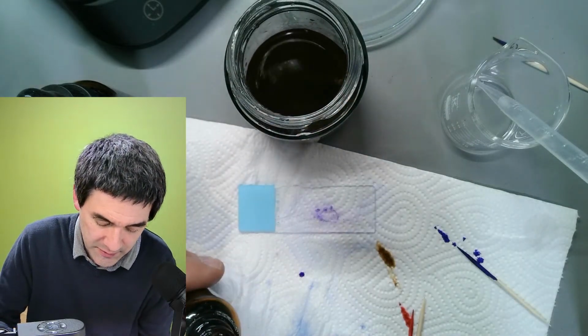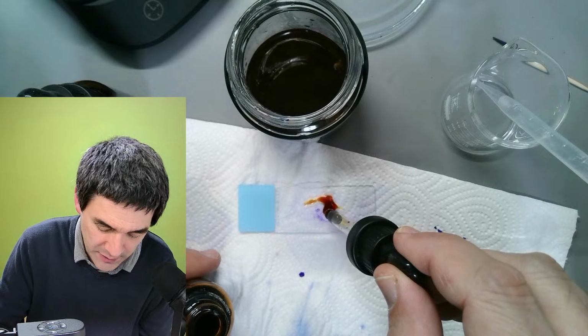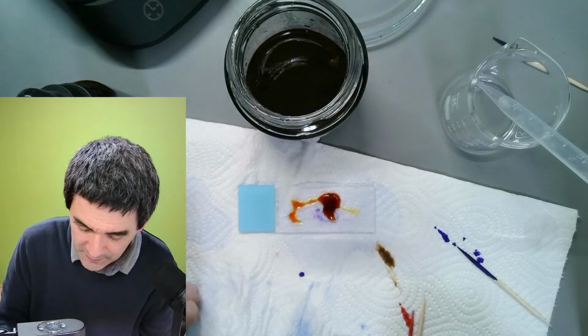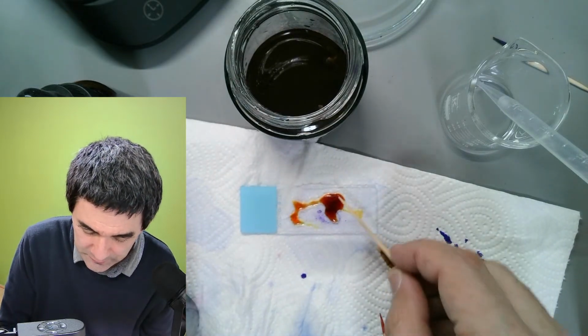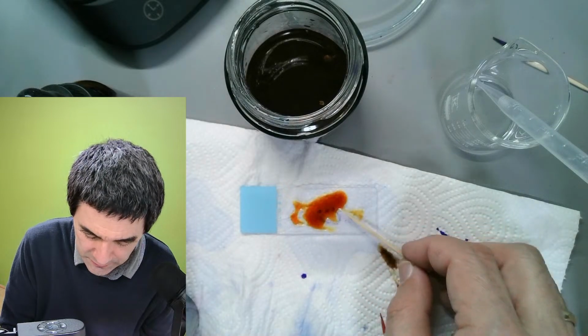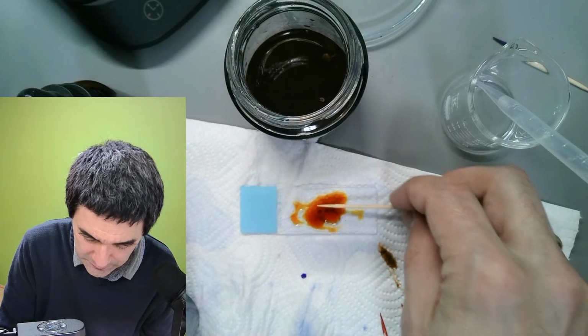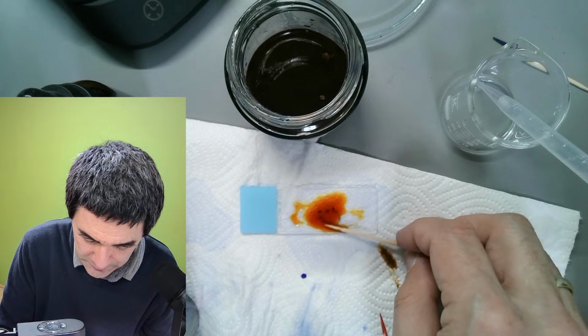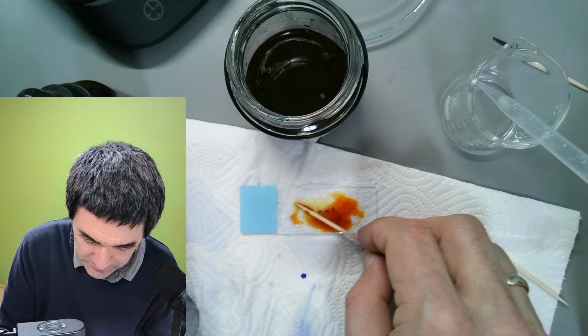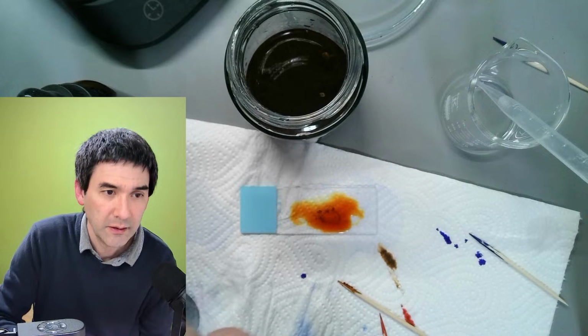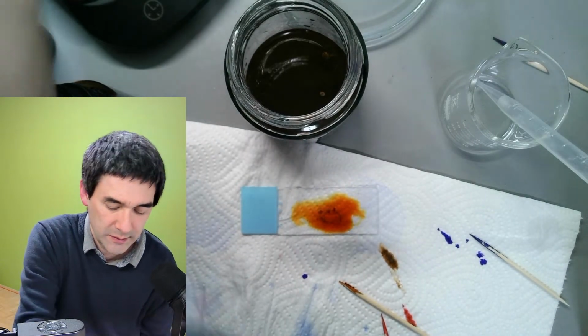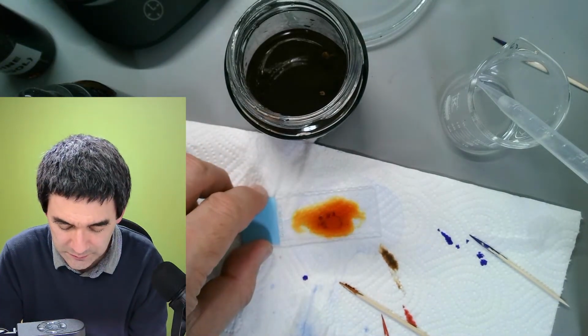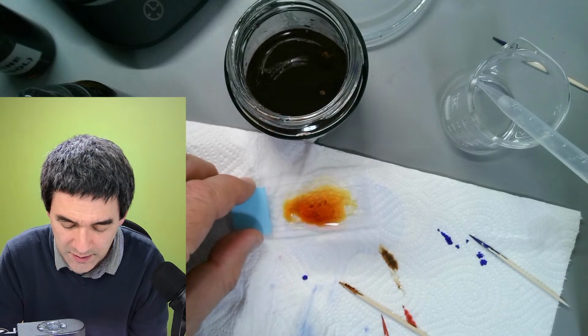Okay. So some iodine for 1 minute. Okay. So let's see how this works.